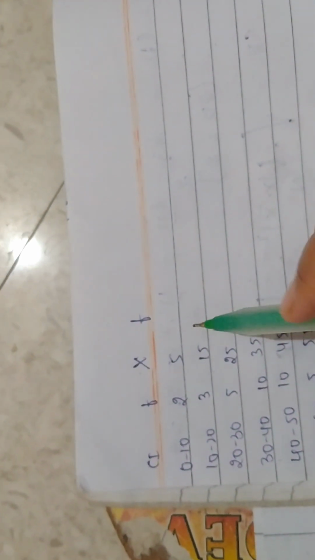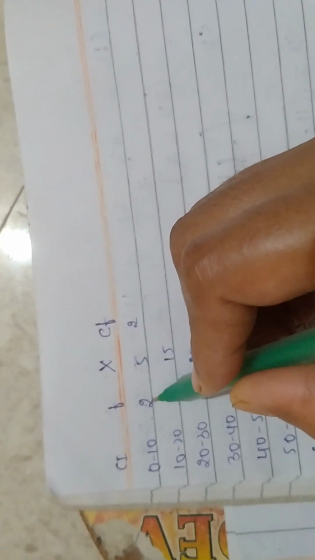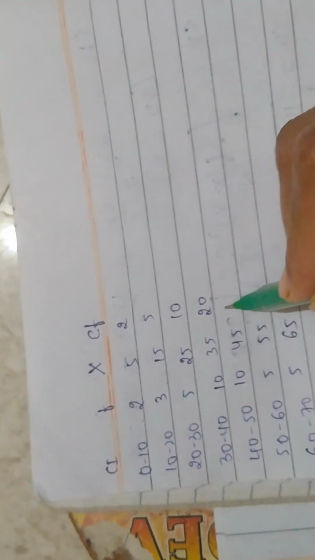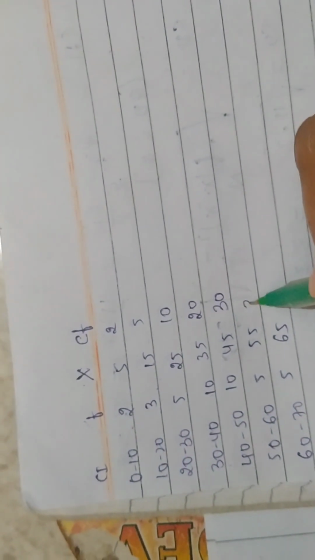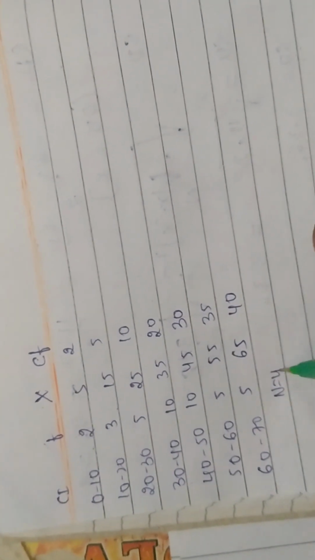So next we need to calculate the cumulative frequency as a variable. Already we have frequency, we need to calculate the cumulative frequency. In the last class we said that calculating cumulative frequency is keeping f's first value as it is and adding the first and second value, we'll get 5. Similarly 10, 20, 30, 35 and 40. So our n is 40.